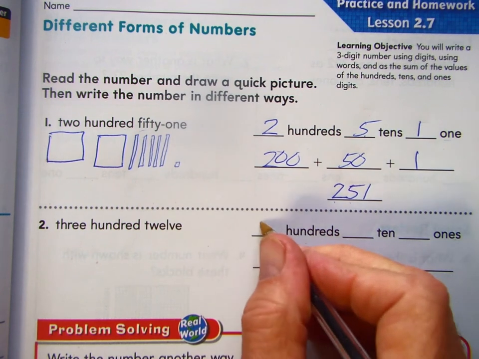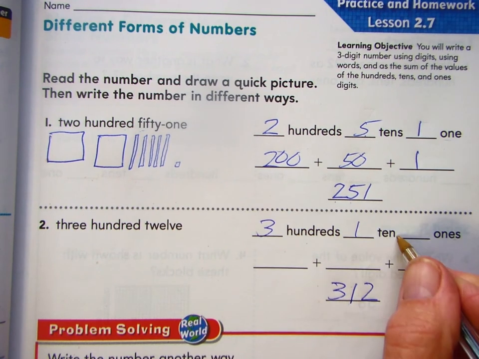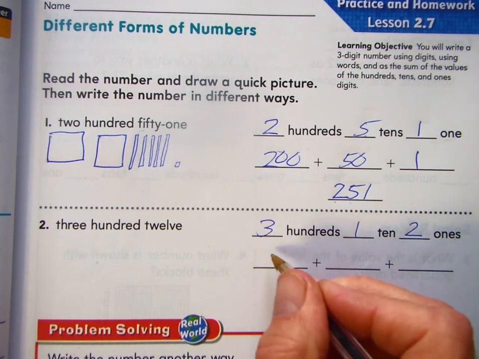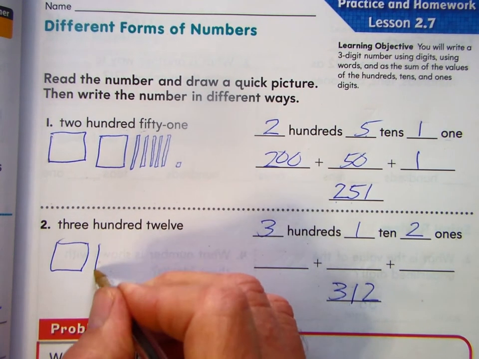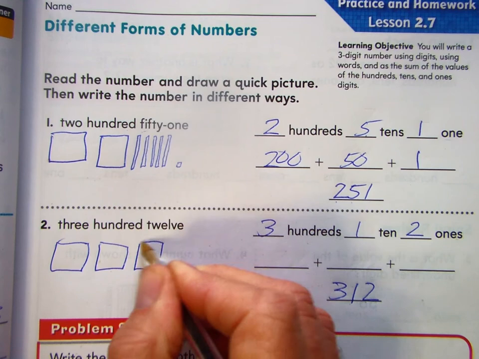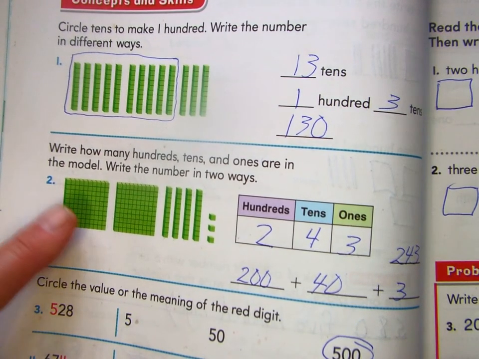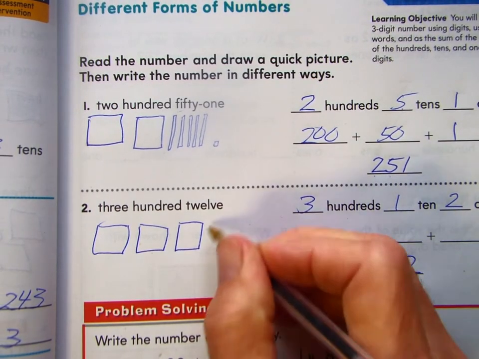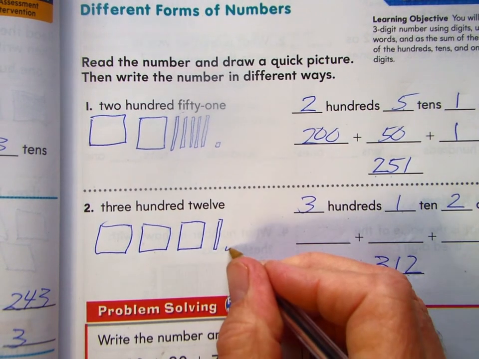How many hundreds? 3. ¿Cuántas centenas? 3. ¿Cuántas decenas? How many tens? 1. Notice it says 1 ten. It doesn't say tens. Okay. And how many ones? 2. So we'll do the picture first. 300s. 100. 100. 100. Always keep in mind when you do that, you're drawing a quick picture of that. That's 100. So we do a big square, right? 12. How many tens? Just 1 ten. And 2 ones.